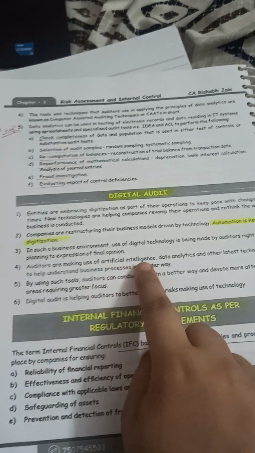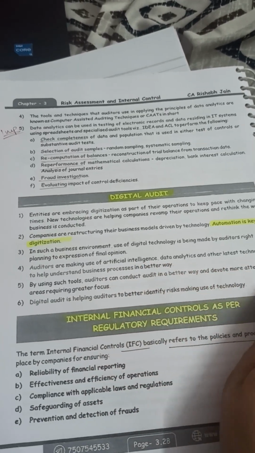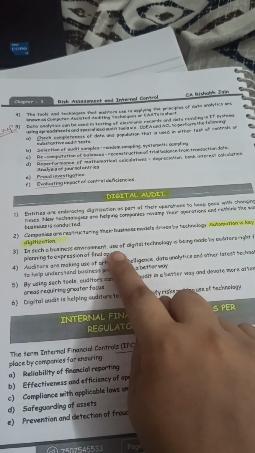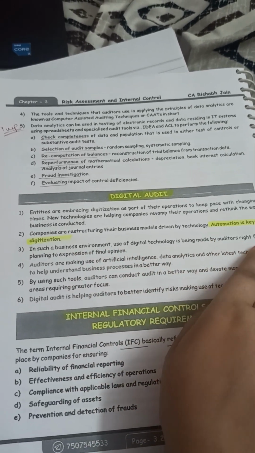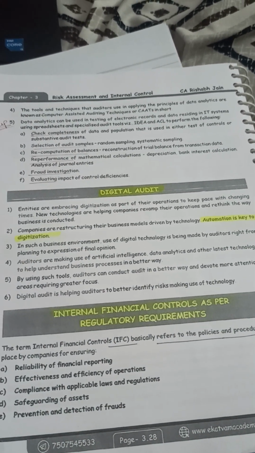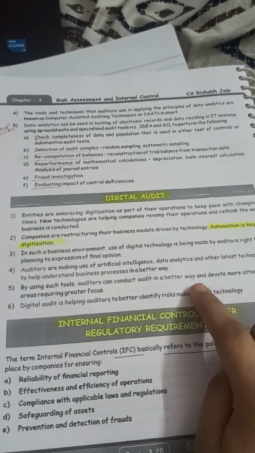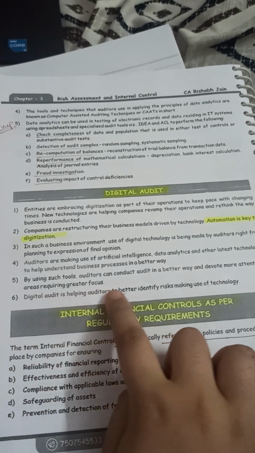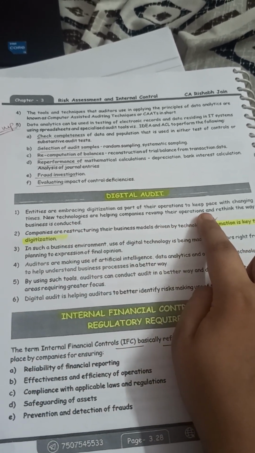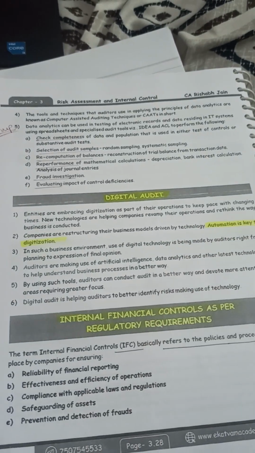Auditors are making use of artificial intelligence, data analytics, and other latest technology to help understand business processes in a better way. In business environment, use of digital technology is being made by auditors right from planning to expression of final opinion. By using such tools, auditor can conduct audit in a better way and devote more attention to areas requiring greater focus. New technologies are helping companies revamp their operations and rethink the way the business is conducted.